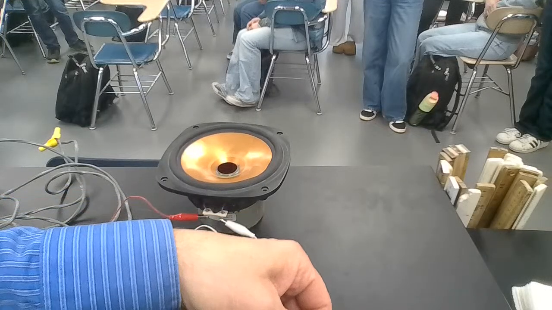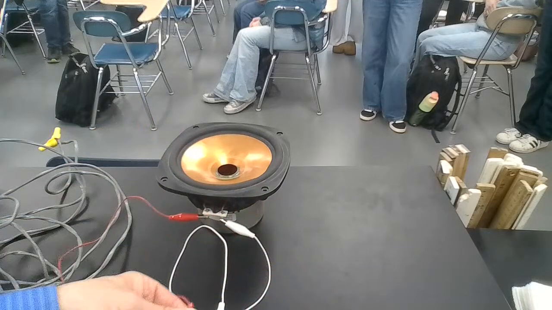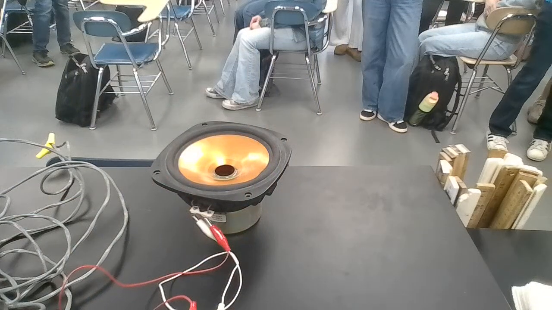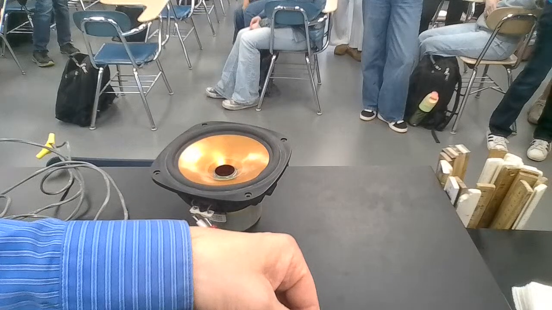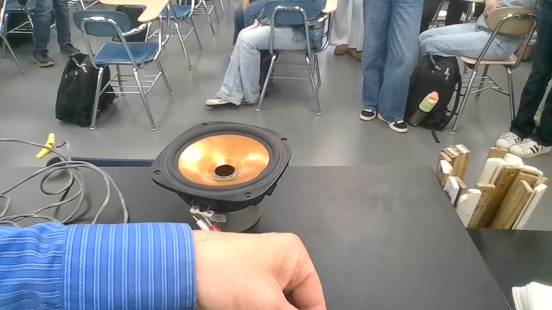There we see it go up. If I flip the direction, if I flip the leads, what do you think is going to happen? I'm going to turn it on. It's going to do what? It's going to be forced down.